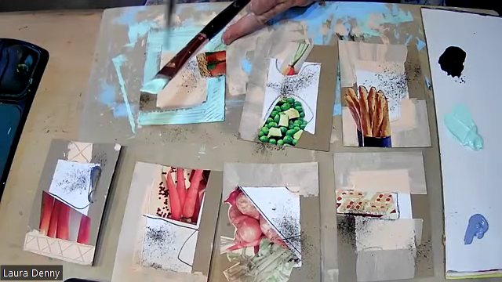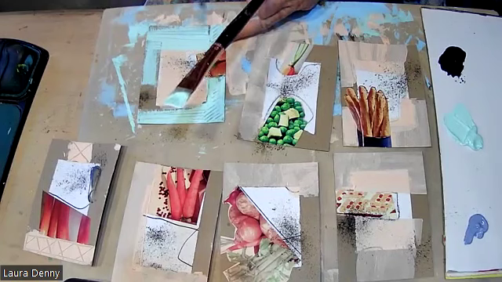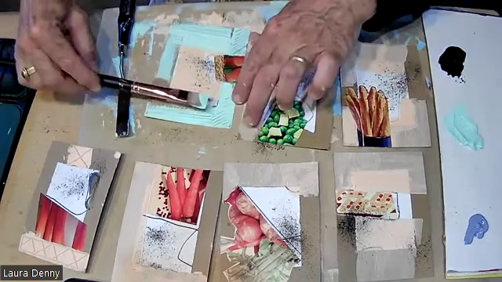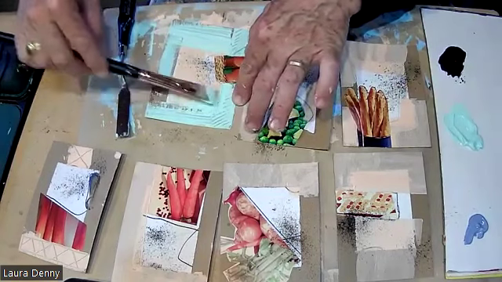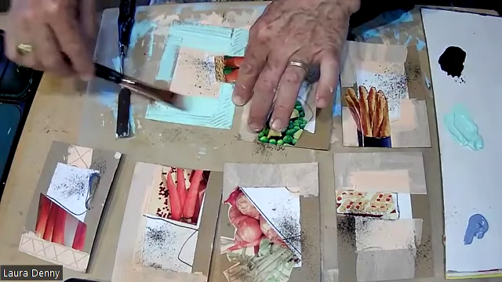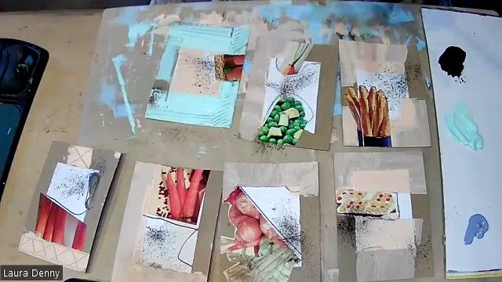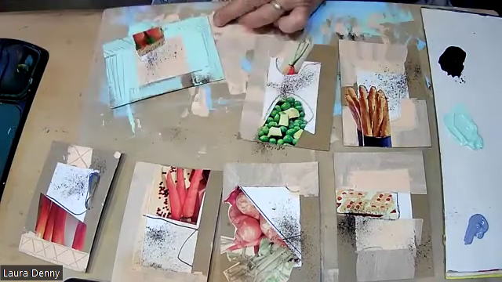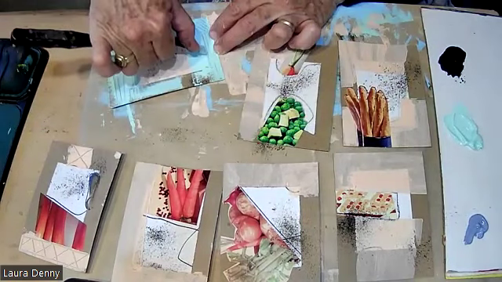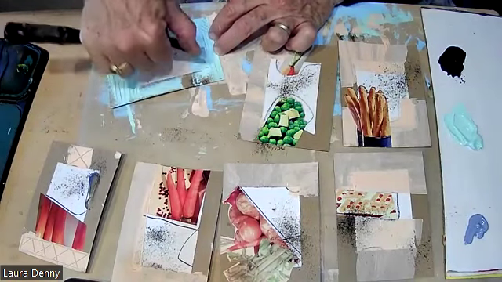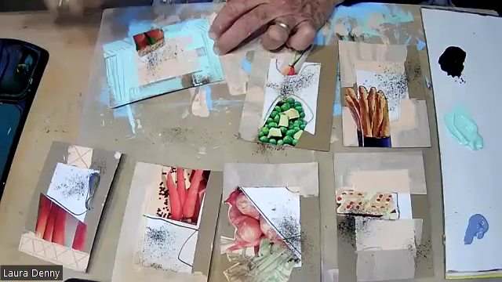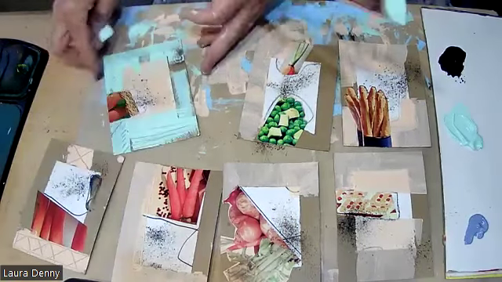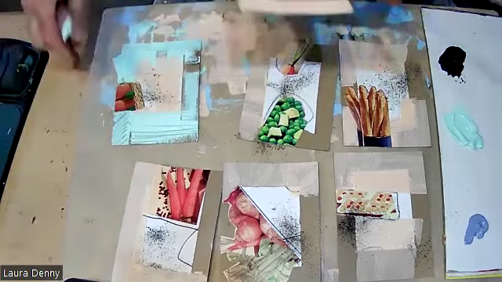Again, that 45-degree angle really helps get a big glob of that paint on there. And okay, so if I go over that other color and then I scratch in, there's the underpainting. So I'm just showing you different possibilities.